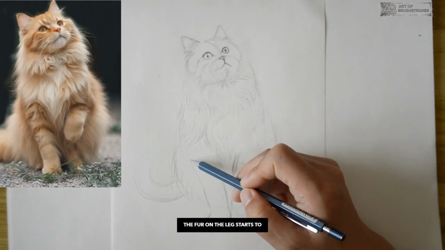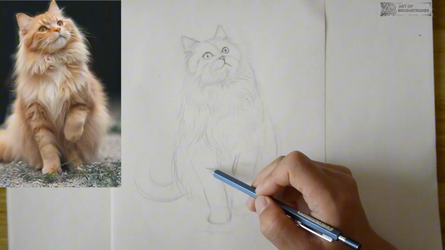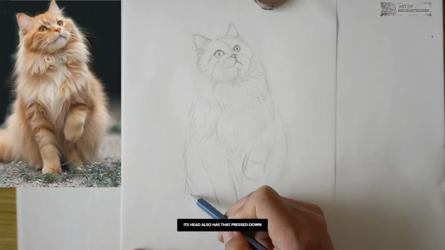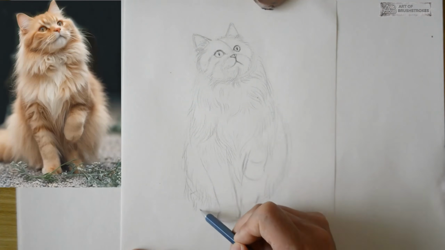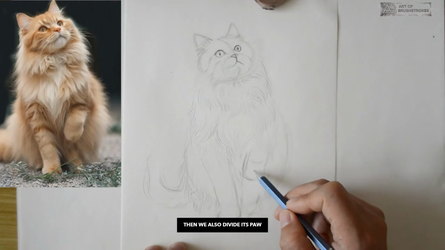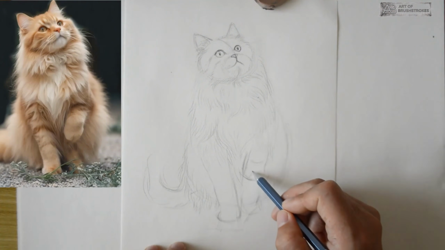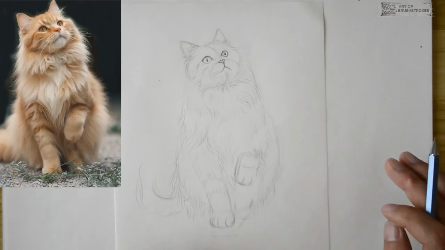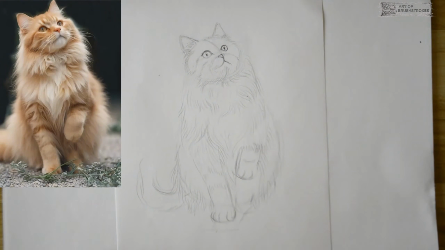Then the fur on the leg starts to get a bit finer. Sitting on the ground, its head also has that pressed down feeling. Then we also divide its paw into three parts. Alright, this is the body of the cat. The cat's overall body shape.